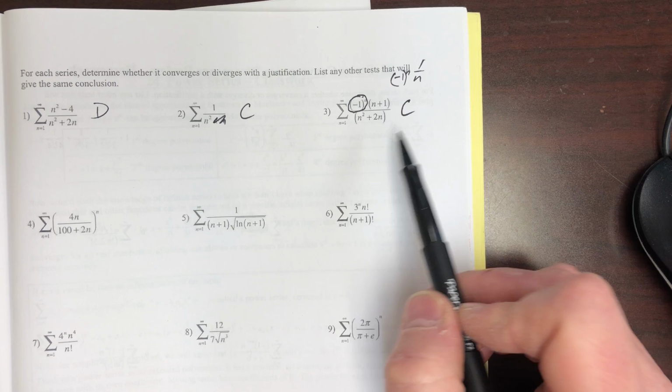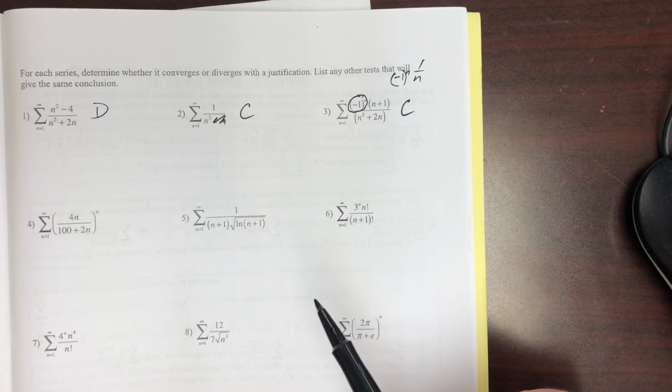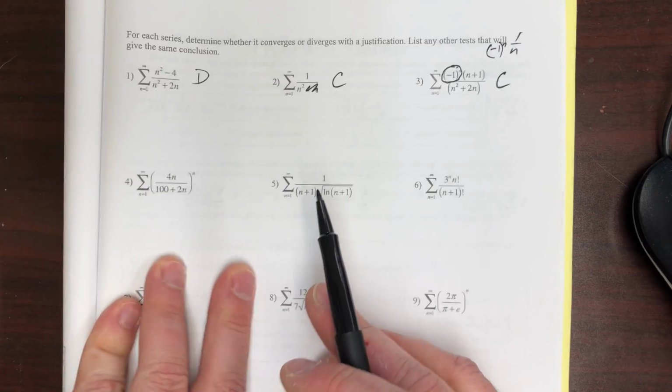So if the terms are going off to 0 and it's alternating, boom, convergent. All right.